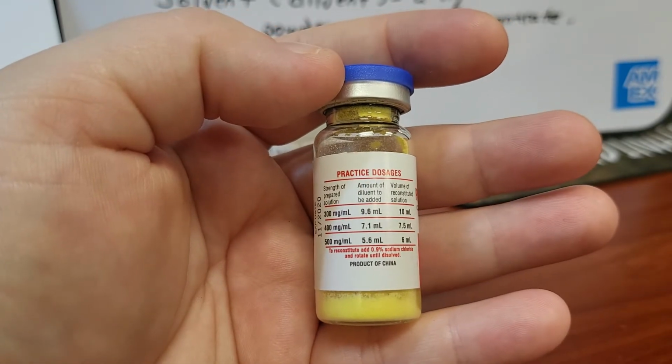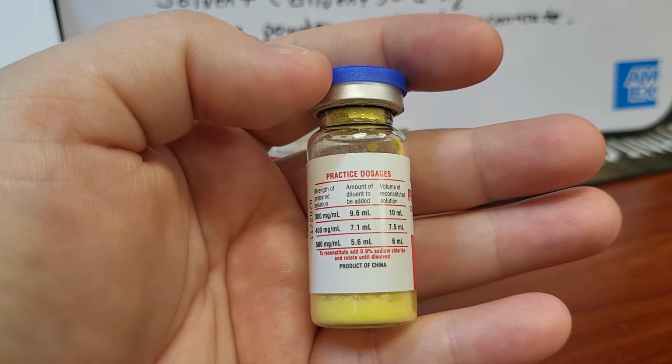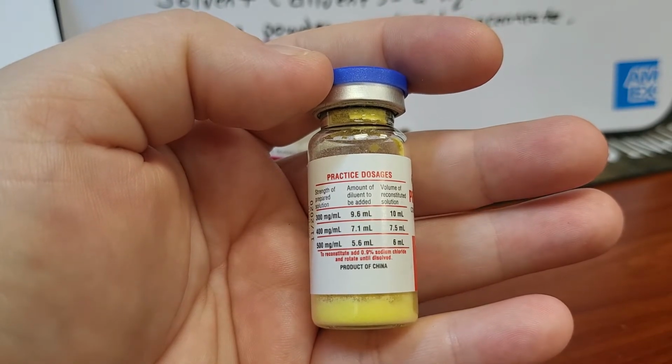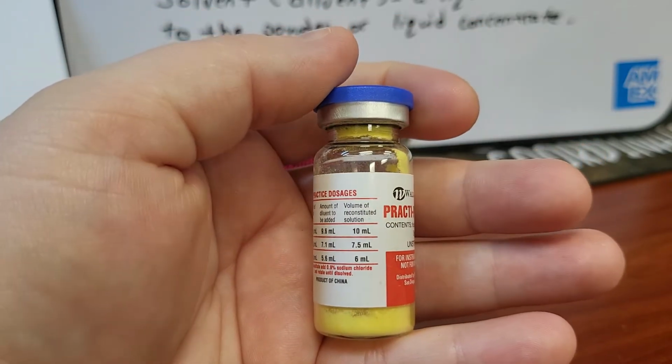And right there, in very small red letters, it says to reconstitute, add 0.9% sodium chloride and rotate until dissolved. Your total volume would then be 10 ml.